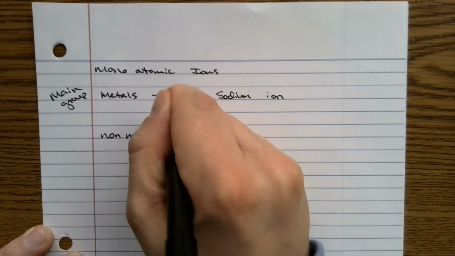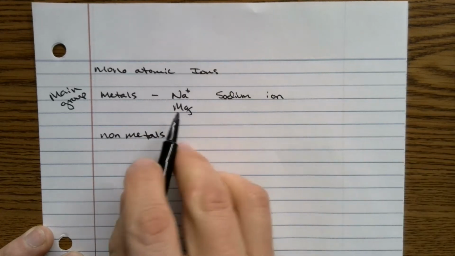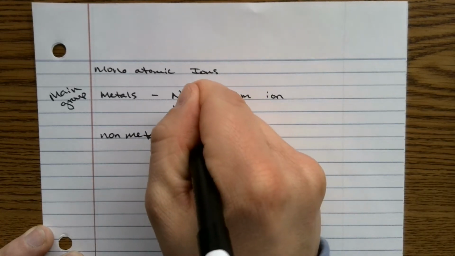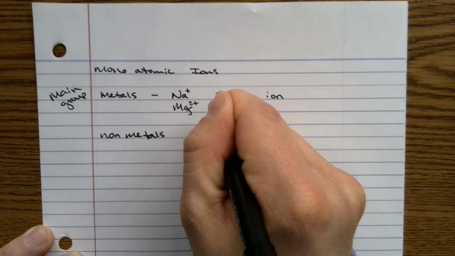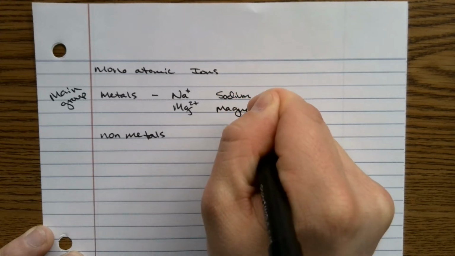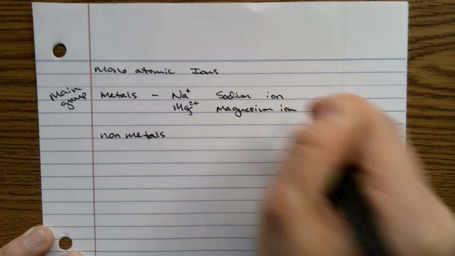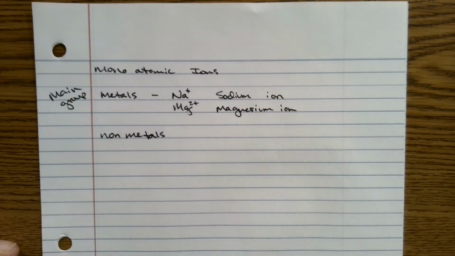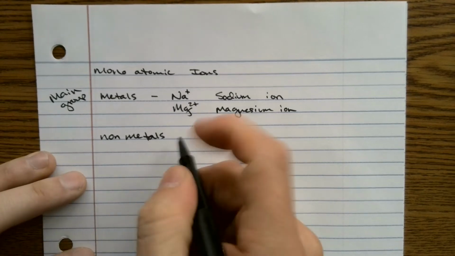Right? If we had Mg, this is magnesium, but if it's got a 2+ charge, we now call it magnesium ion. Okay, pretty straightforward, right? This was the easiest one to do. Now, nonmetals are a little trickier.